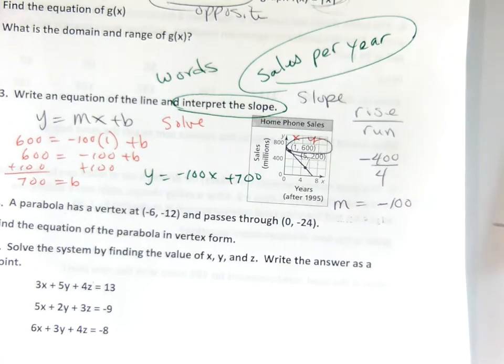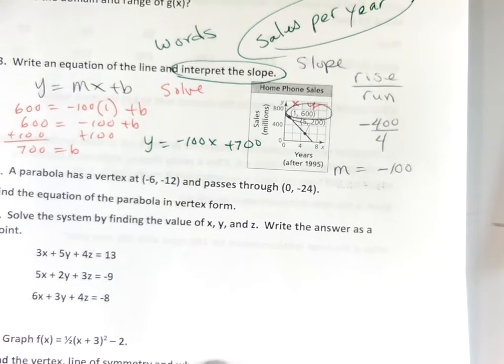You're losing sales per year. It doesn't look like home phone sales. Yeah, because everybody has cell phones now. Nobody's buying a home phone anymore.